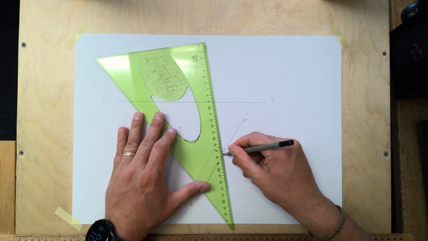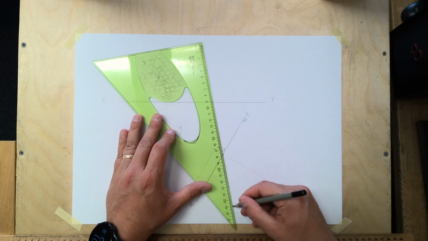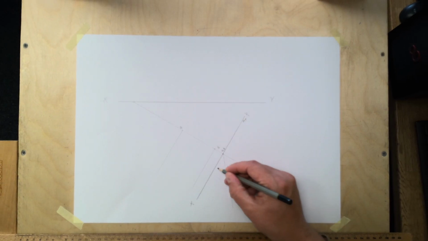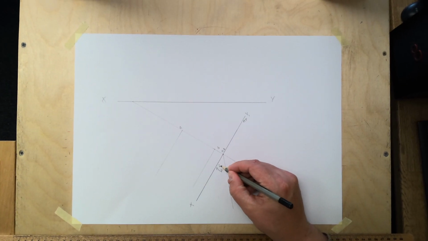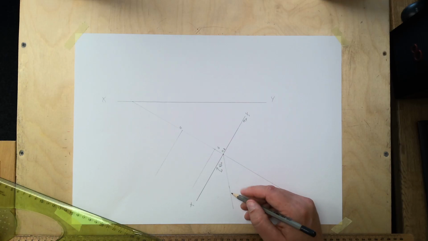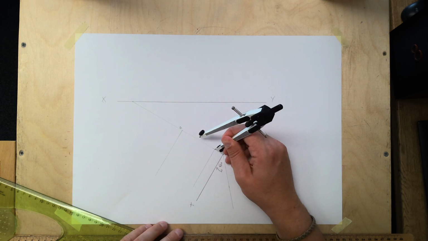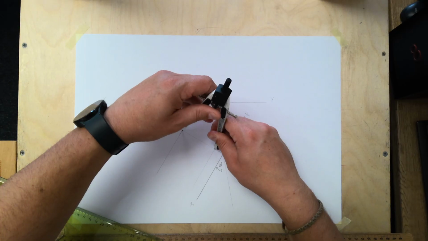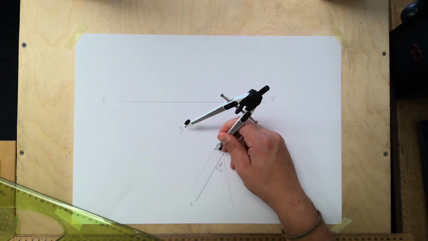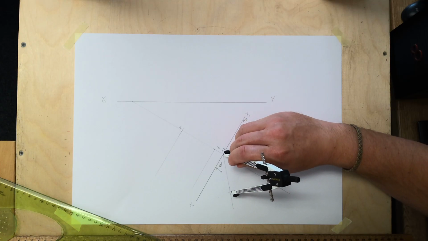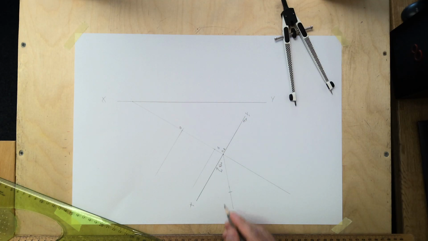From here to here, send it out this way. Alright, so there's my 40 degrees. C and D is out here somewhere. It is a square, so therefore all sides are the same. And we already know the length from A to B is 60 millimeters. So therefore A to CD must be 60 millimeters. So there is C and D.